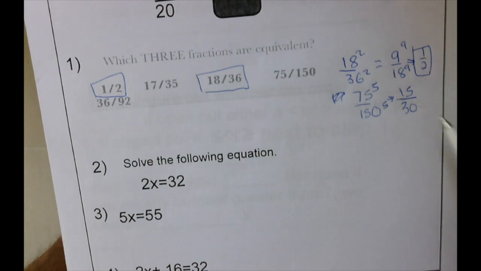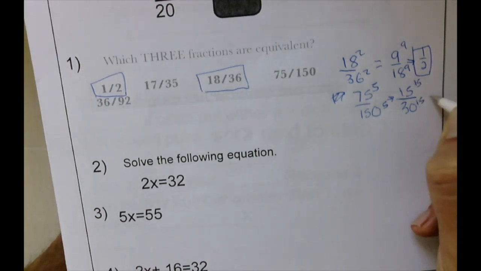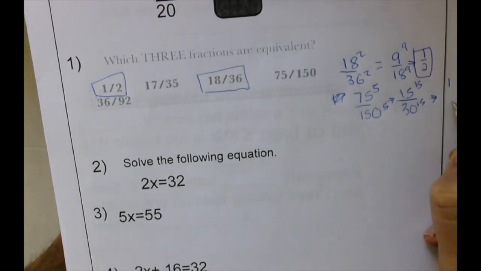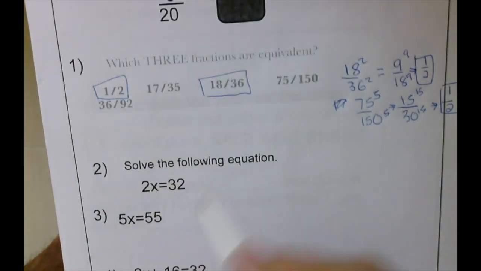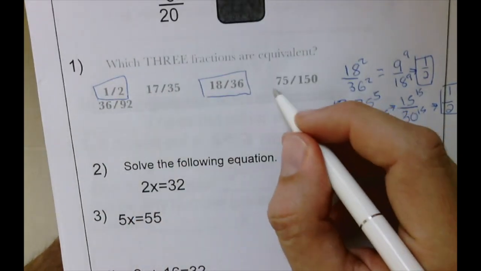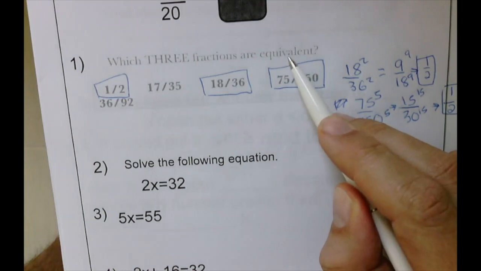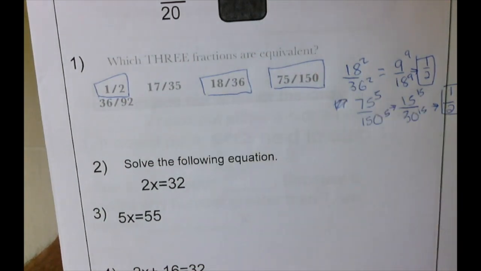Now I ask myself if I can divide any further. I can, and I can divide 15 and 30 by 15. 15 divided by 15 is 1, and 30 divided by 15 is 2. So I get 1/2. So my three equivalent fractions are 1/2, 18 over 36, and 75 over 150. Remember, equivalent means the same. So all three of these fractions, even though they're written differently, are the same.